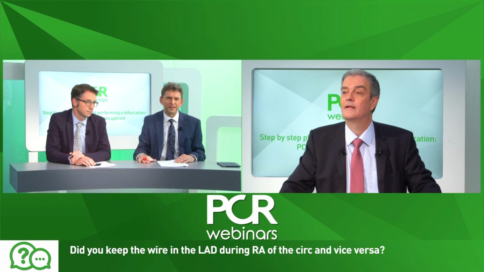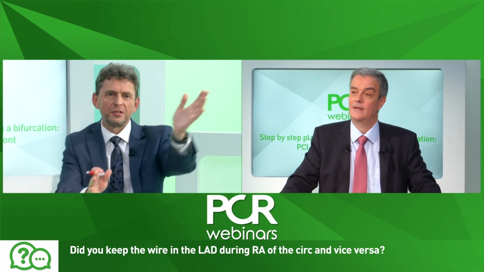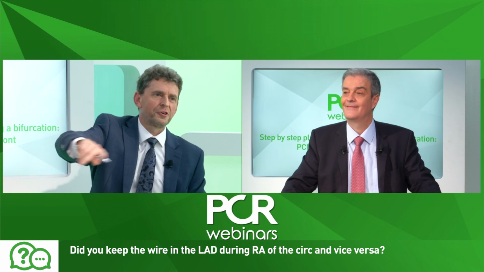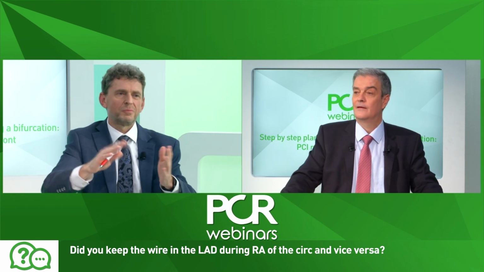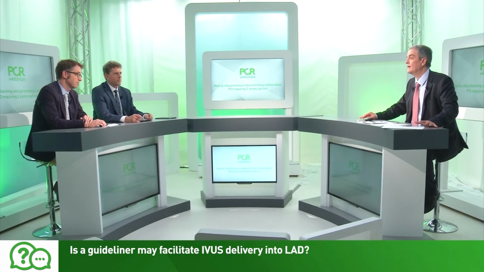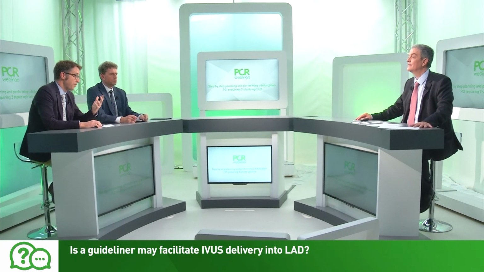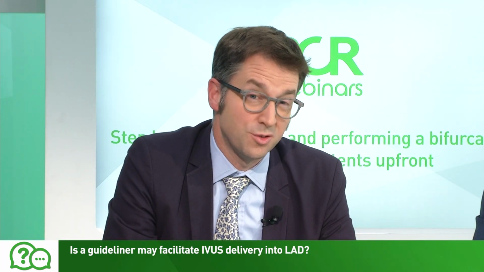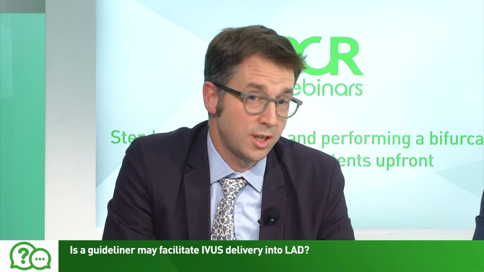You can do this only if wires are not touching and one is in the LAD, and you do the distal circ. There's never. But you know, with 8 French, if you use a guide liner, you can do rota through the guide liner as an option. There is an article in EuroIntervention. And when we are discussing guide liner, may a guide liner facilitate IVUS delivery into the LAD before that dilatation? So in fact, we haven't talked about the guide catheter, and you may see that that's actually a Judkins guide.